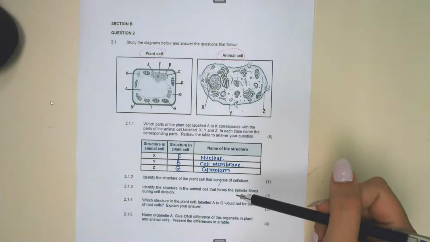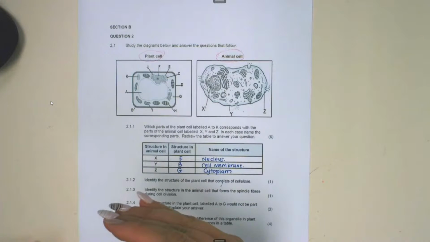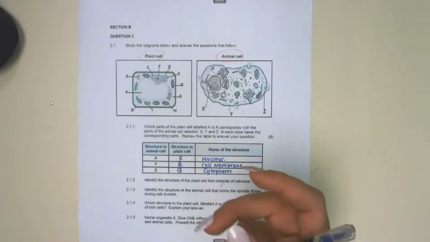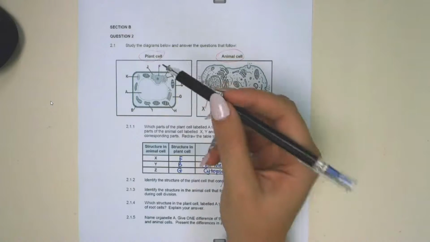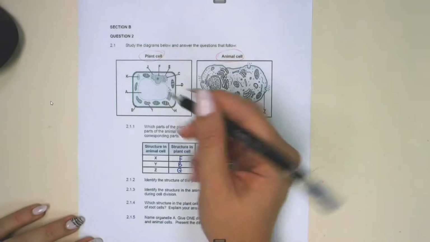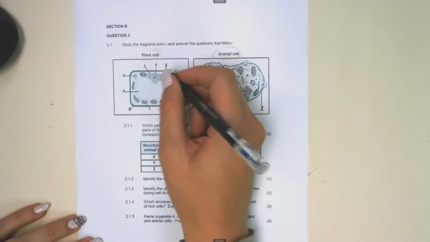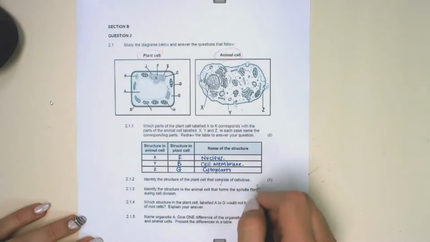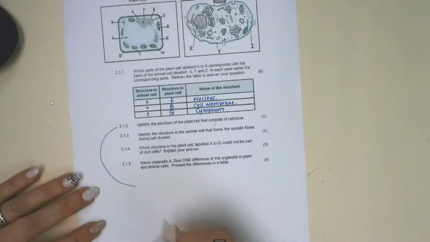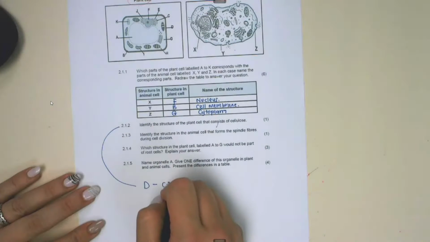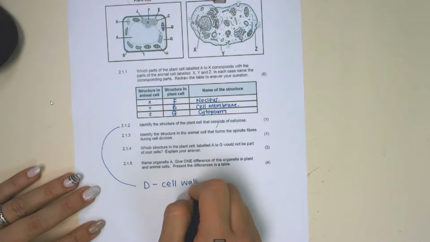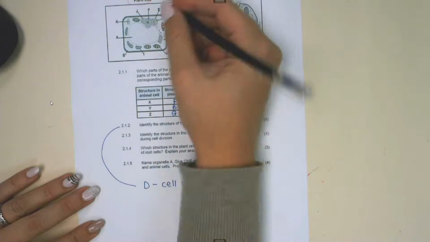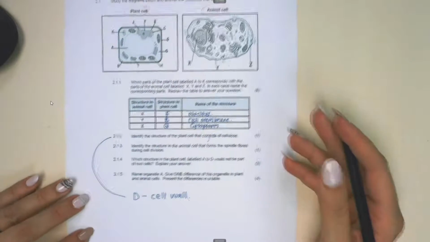So what contains cellulose? Remember in the previous question I said the cell wall protects. That will be our cell wall in that case, which would be, let's write there, D, cell wall. They didn't ask for a number, but I just want to show you where the cell wall is.